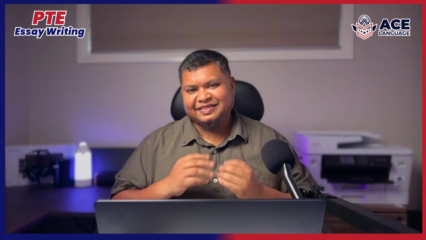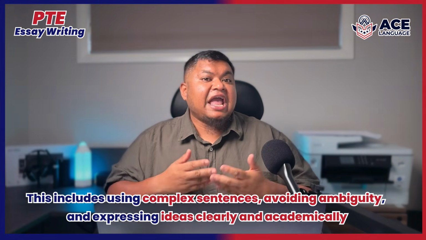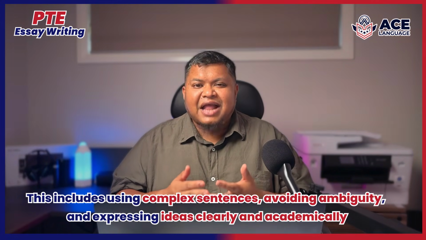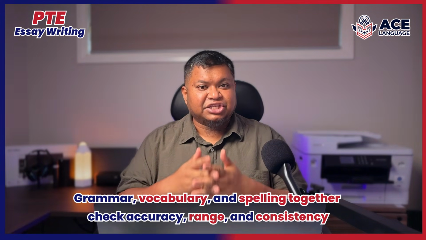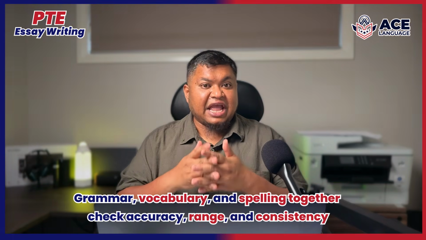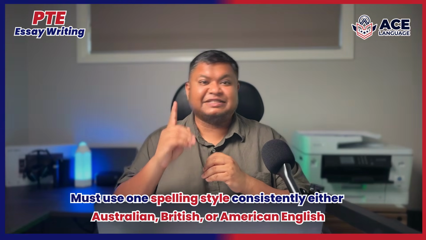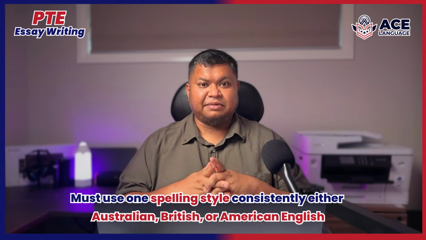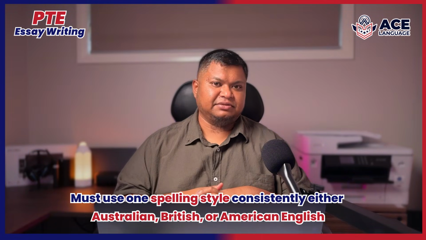General linguistic range checks how precisely you express your ideas. This indicates your ability to use complex sentences, avoid ambiguity, and communicate clearly and academically. Grammar, vocabulary, and spelling together check accuracy, range, and consistency. You must use one single spelling convention consistently. It can be American, Australian, British, or any other convention that you can think of.